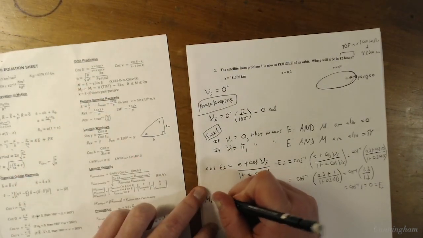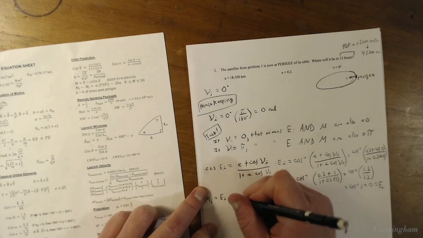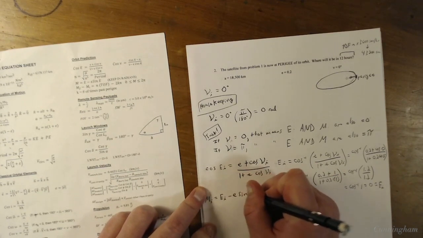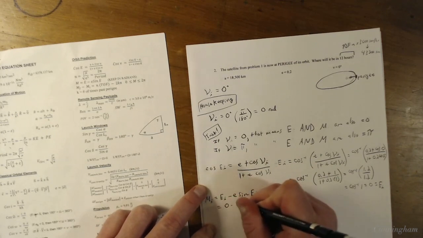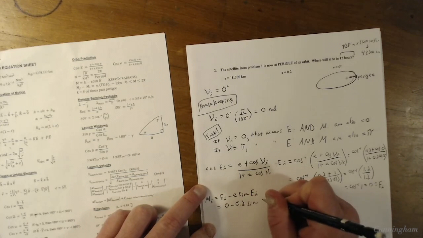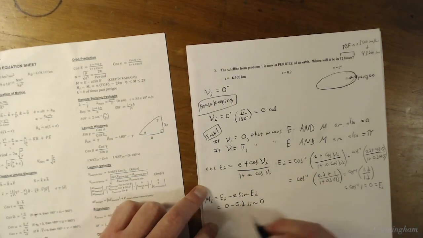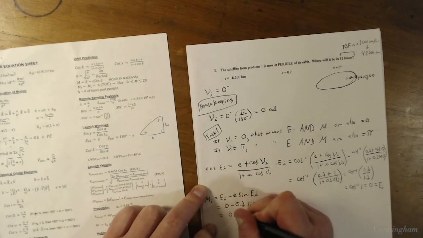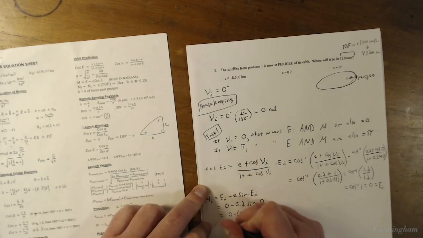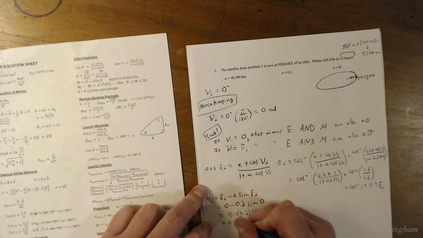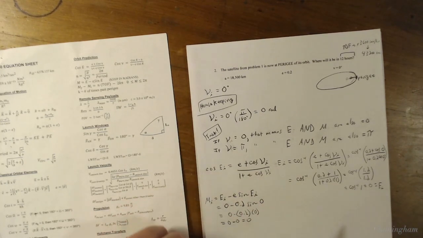Mean anomaly is eccentric anomaly initial minus e sine eccentric anomaly initial. That means 0 minus 0.2 sine of 0. What's the sine of 0? 0. This means this is 0.2 times 0, 0 minus 0, will all be 0. The trick works like magic.